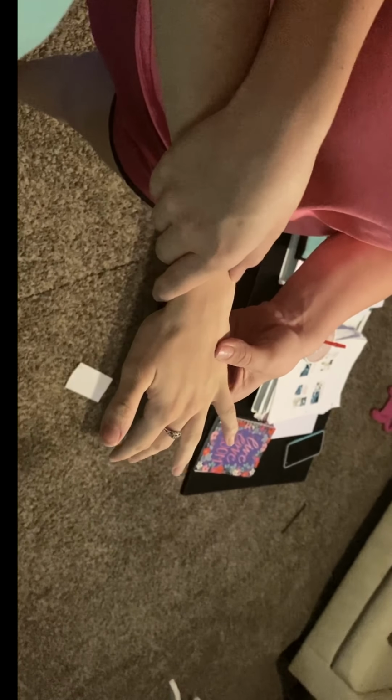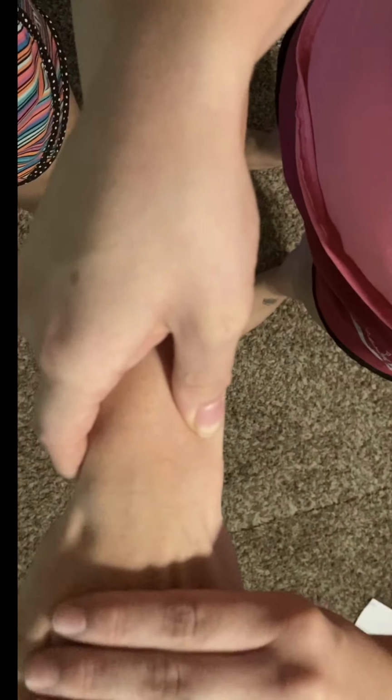So now we're going to find the extensor carpi ulnaris. So you're going to find the radial head. You're going to find the ulnar head. You're going to go just distal to it, and you're going to resist wrist extension. And you can feel that contracting. One more time. Okay, and that's it. Cool.